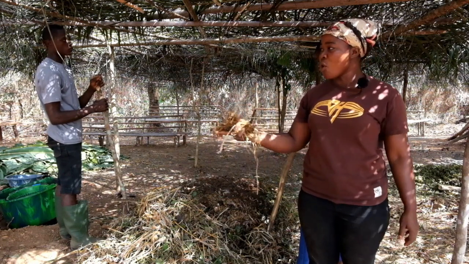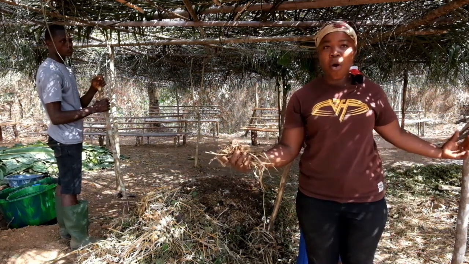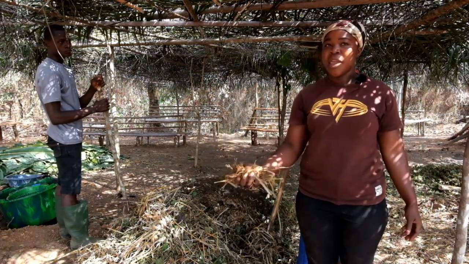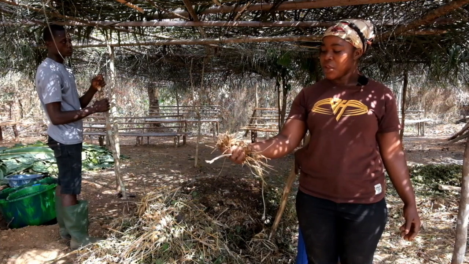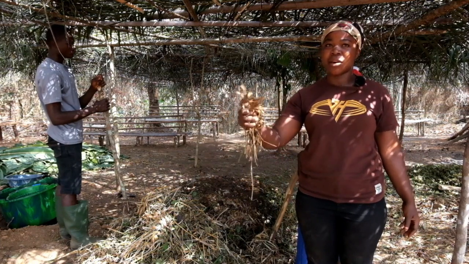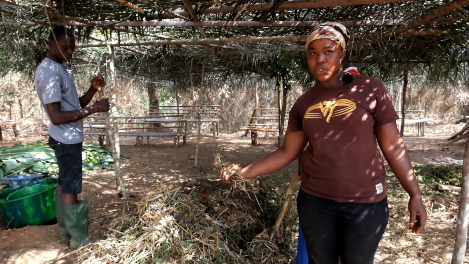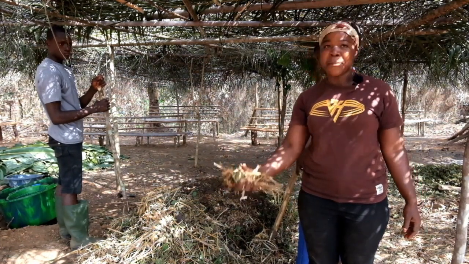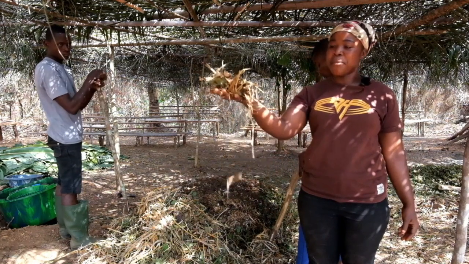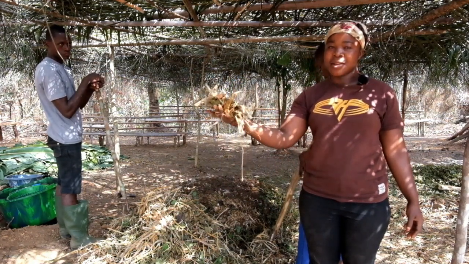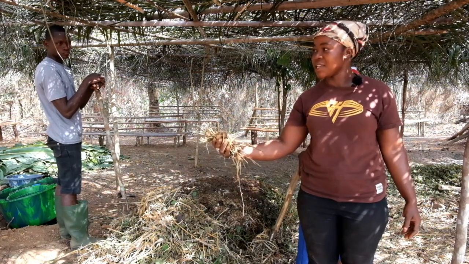And then we test the compost to see if it is really soaked. We hold it and mold it. If water drains from it, it means there is more water there and you need to add more manure. But if you squeeze it and water does not run, it is like it is not ready. But if it scatters, you need to add more water inside.